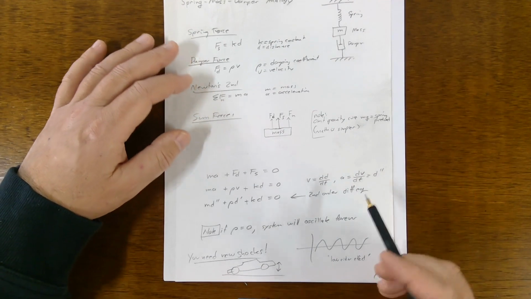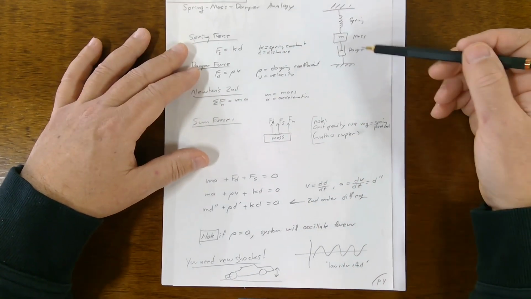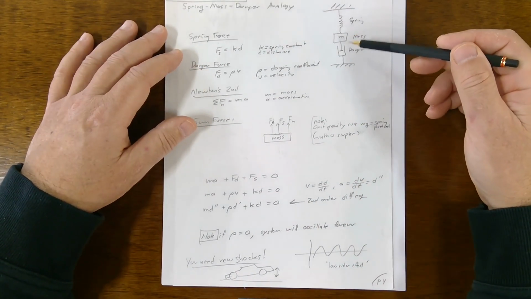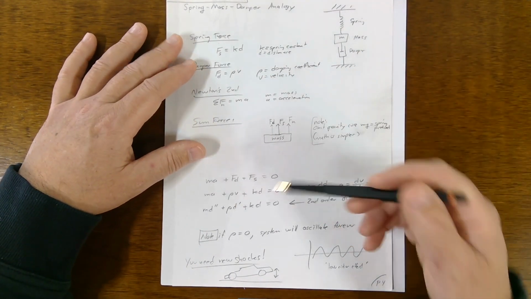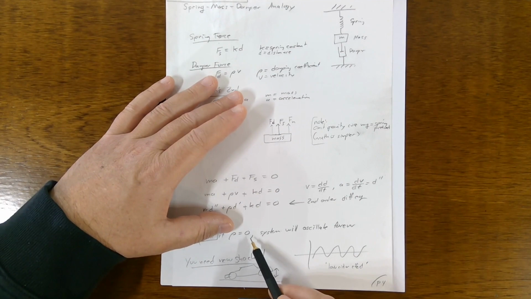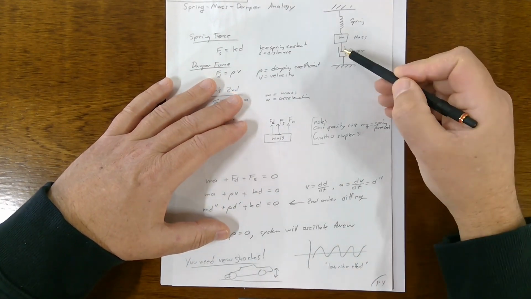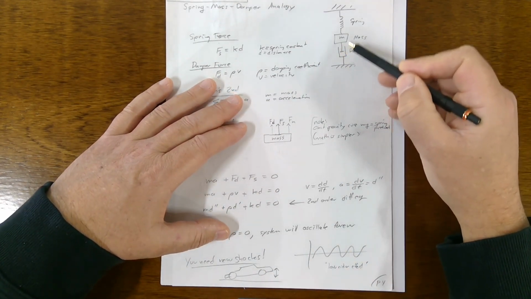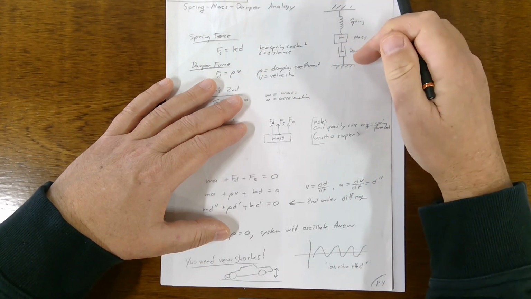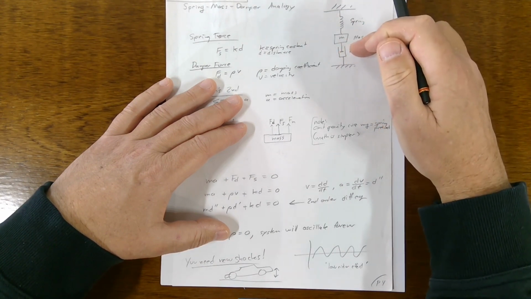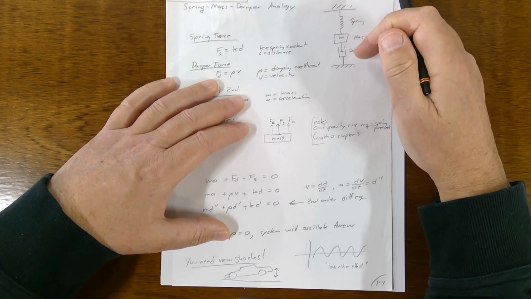So I find this helpful thinking about vibrations in electric circuits. Like, for example, if rho were 0, if you had no damper on this, right? Imagine the damper's not here, and you pull down on this mass. This thing would just bounce forever, right?